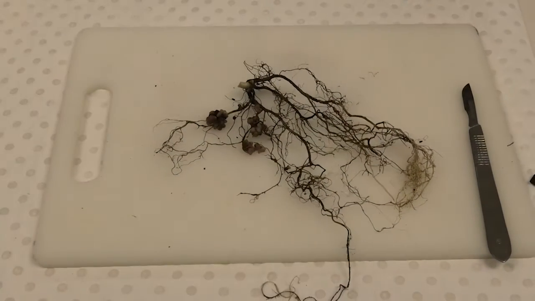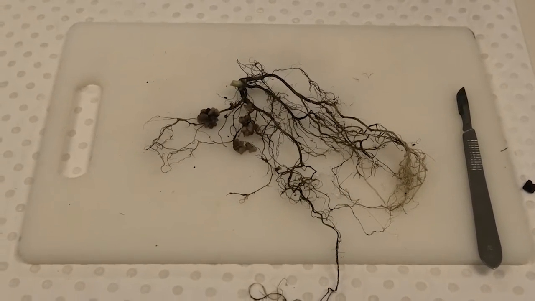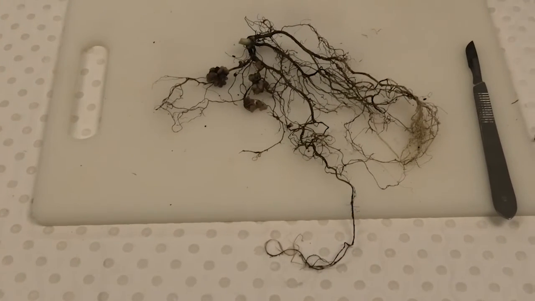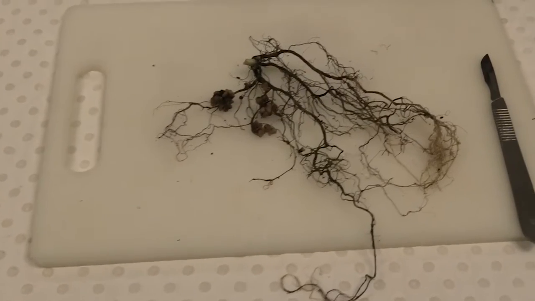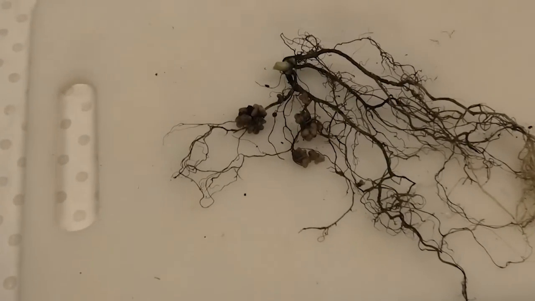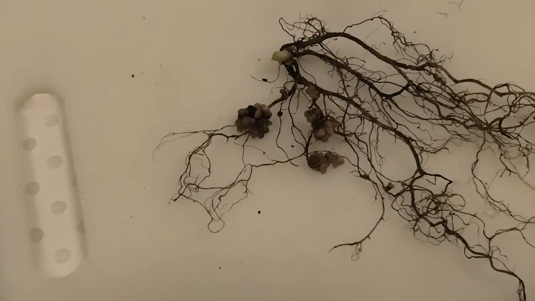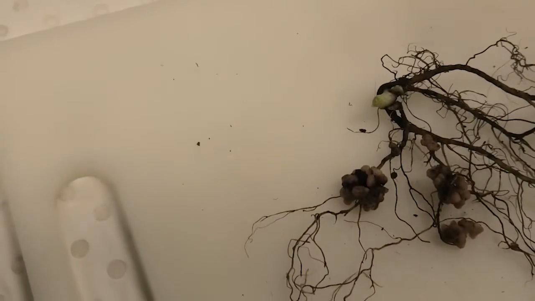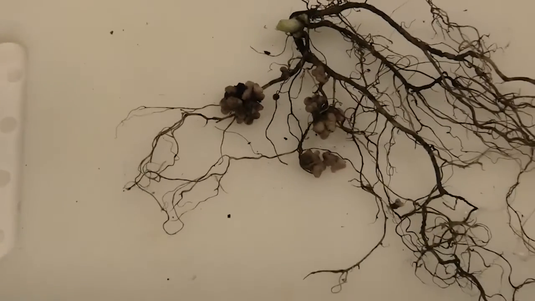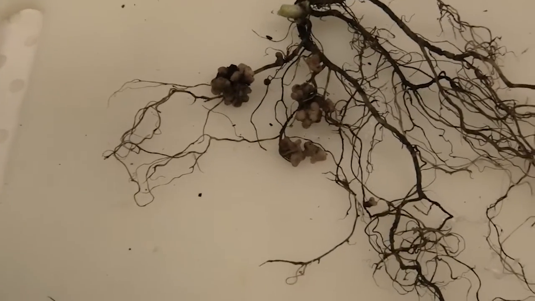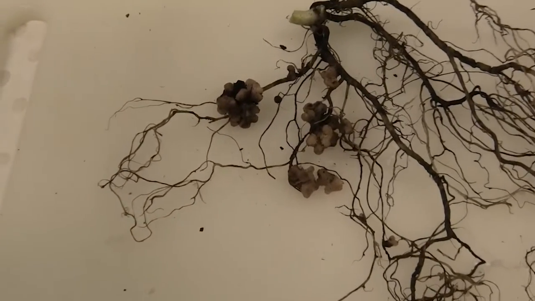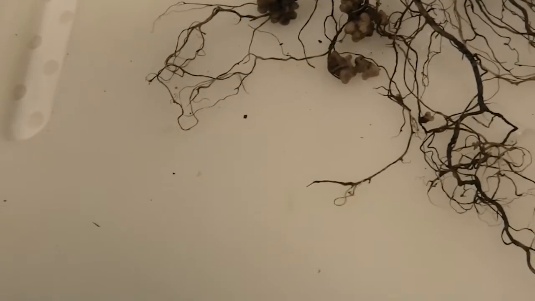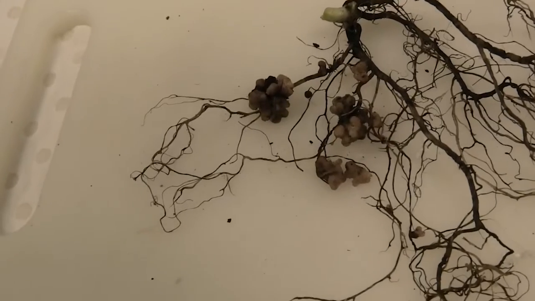Right, so we've severed the tops from the root system and we've gone off to weigh them, and now we're going to have an exploration of the roots here. As you can see, we've got a reasonable array of nodules here on this root system. And as you would have heard from Ros, she'll be talking to you about what goes on in those nodules and how to identify good active nodulation.